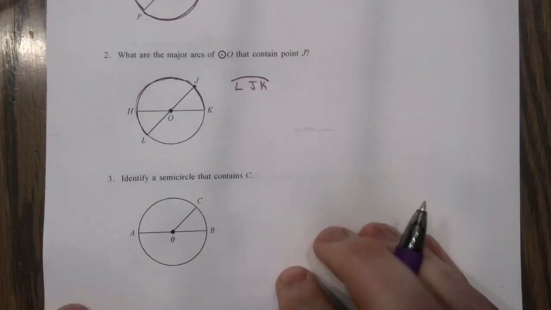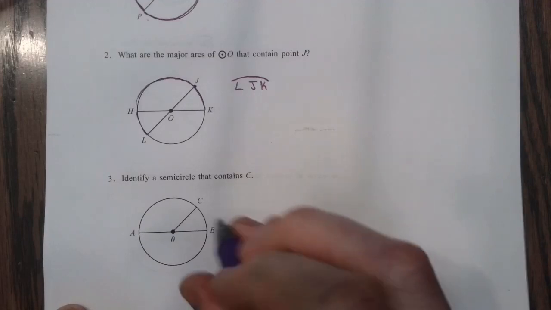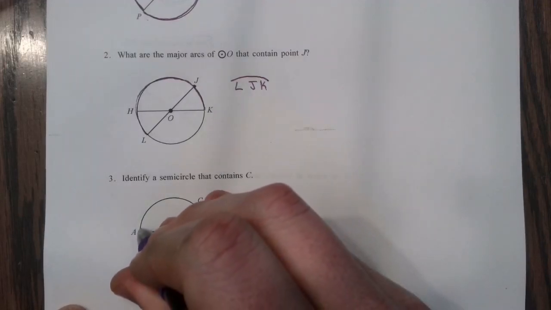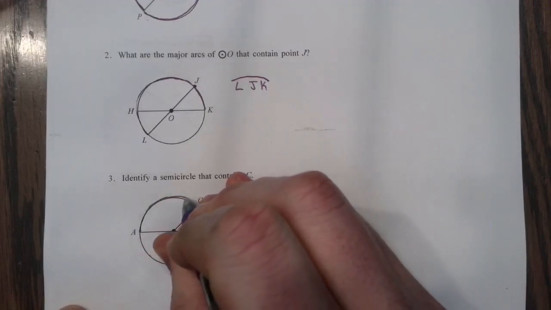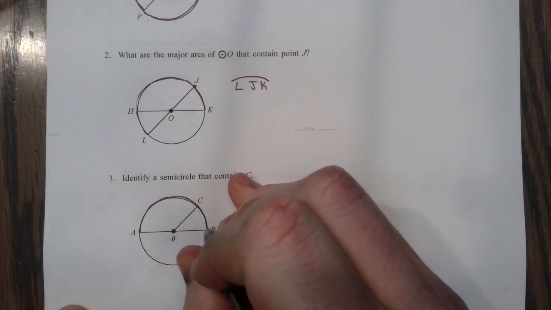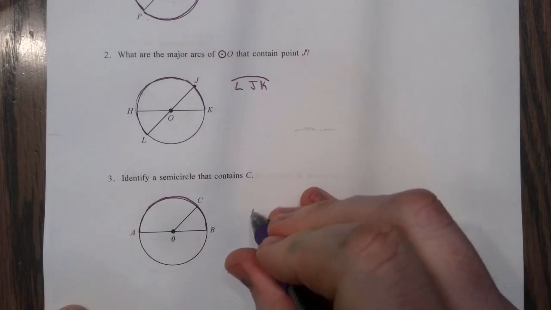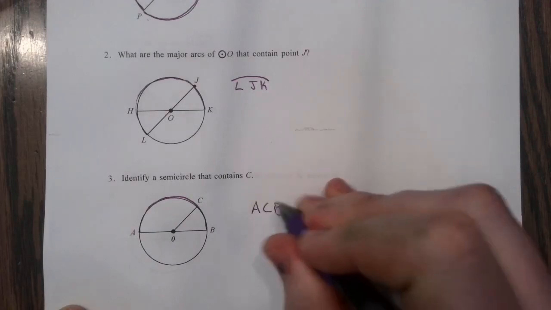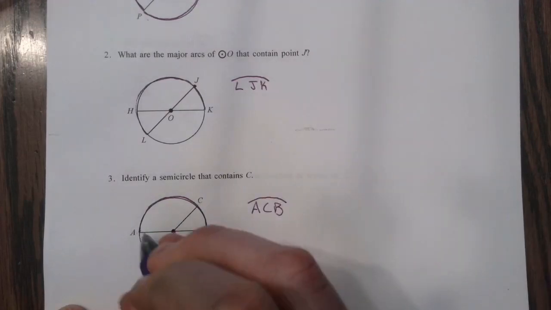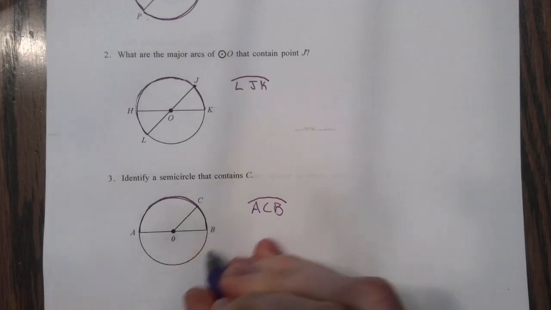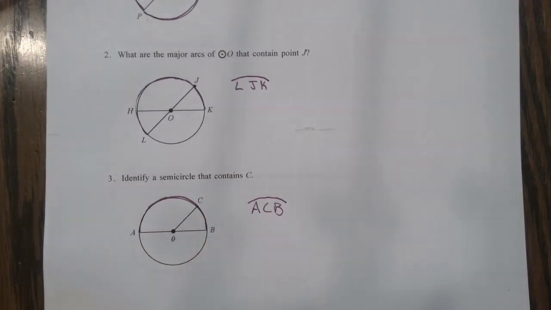Okay. Identify a semicircle that contains C. Again, it's the same idea. I'm going to start at A. I'm going to go to B because that is my diameter. And here, I'm going to just go ahead and list it as A, C, B to make sure I'm using the semicircle that contains C. If I go the other way, it will not contain C. Okay.